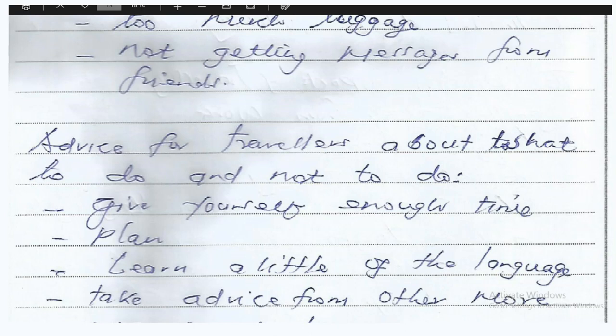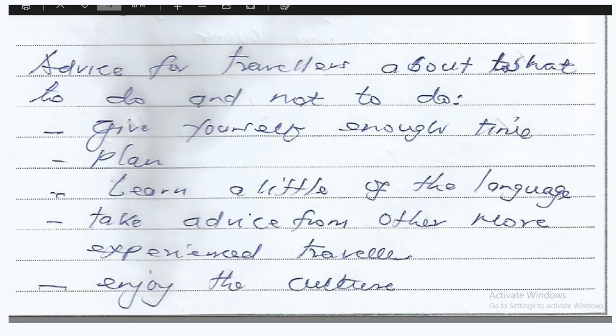So far, you've generated points for bullet 2, and as I said, we continue with advice for travelers about what to do and not to do. So what are some of the points that we will actually incorporate in our bullet 3? Some advice will be like: give yourself enough time, it's good to plan. Learn a little of the language, basic language. You should learn a little bit: the greetings, asking for directions, et cetera.